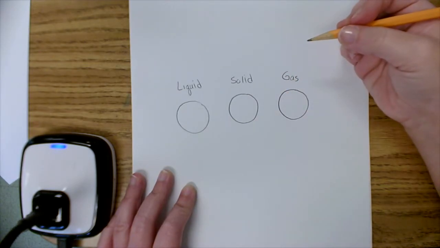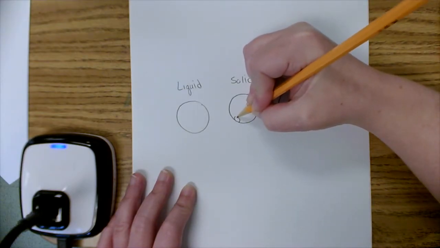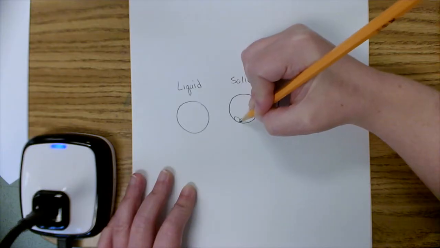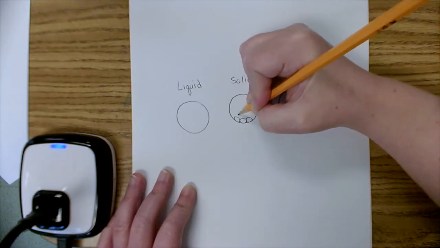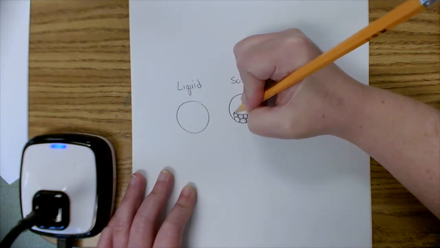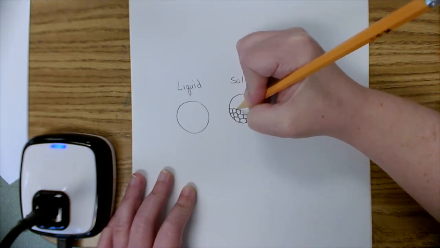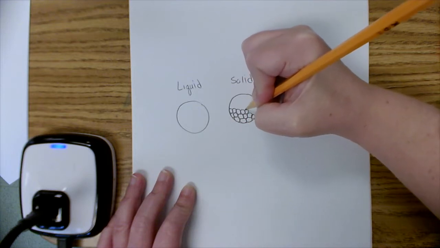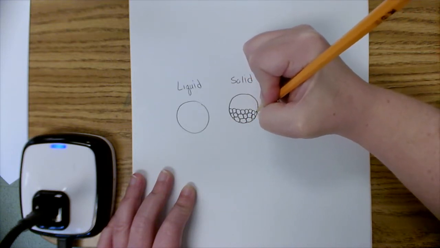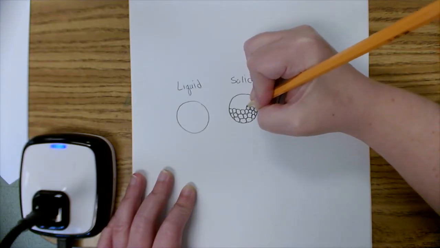So when we think about a solid, all of the molecules are going to be represented by circles in this case, and they are going to be tight together. So there's not going to be any spaces in the way that we draw our circles within this shape, okay? So we're just going to keep continuing to draw these circles to fill up this space to show that this is a solid.